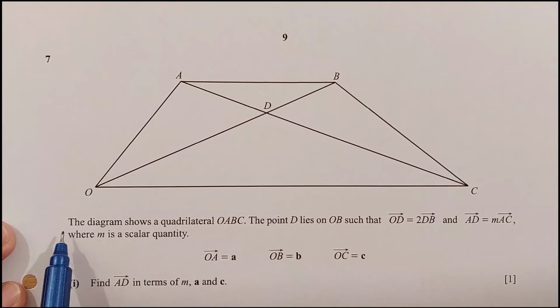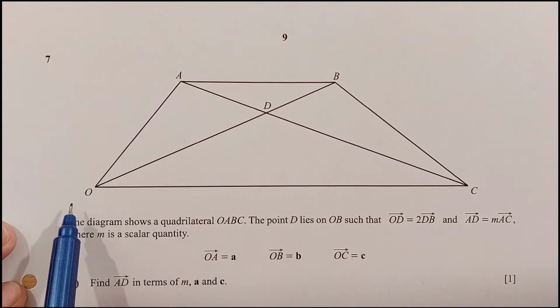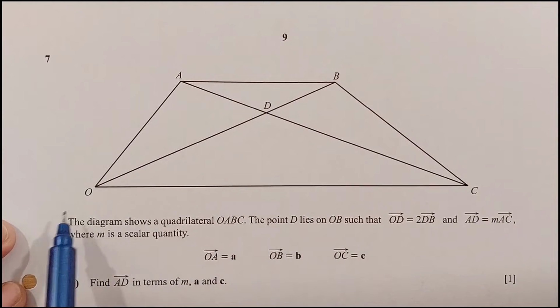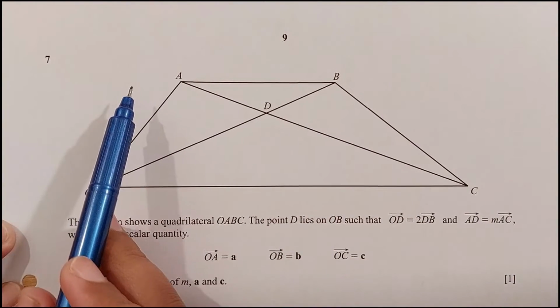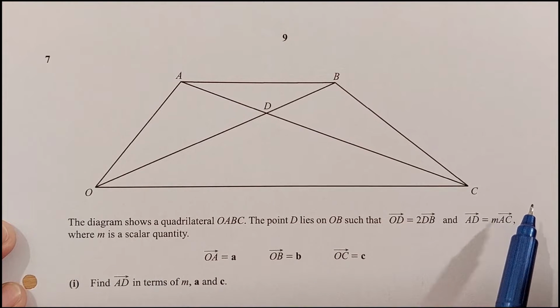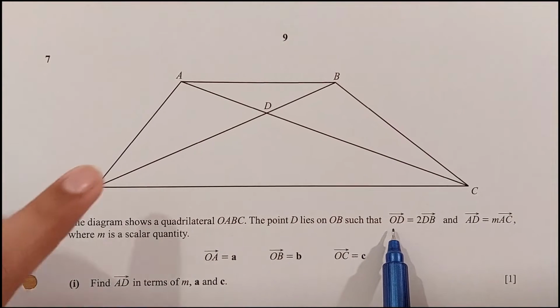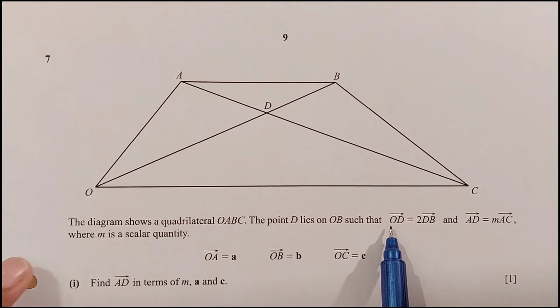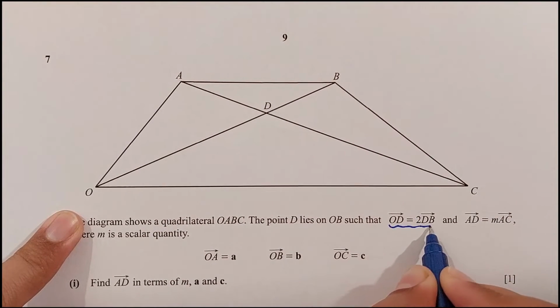Question number 7. The diagram shows a quadrilateral OABC. The point D lies on OB such that OD is 2 times DC. We have been given this information.